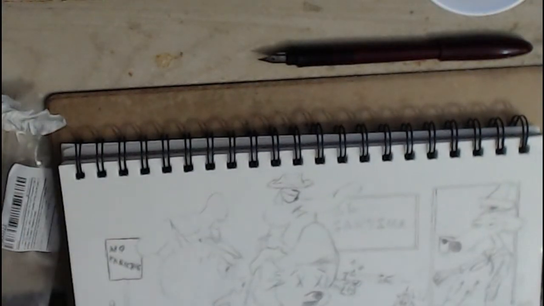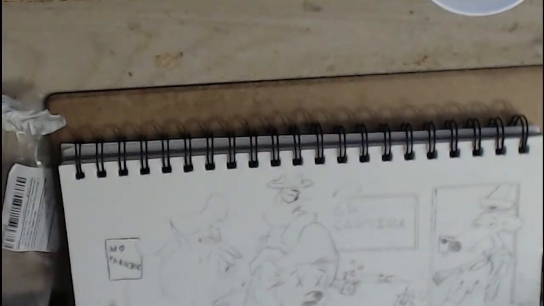So let's see. Let's get ready to start some inking. They say lay fountain pens on the side when you're not using them. Hey, move.